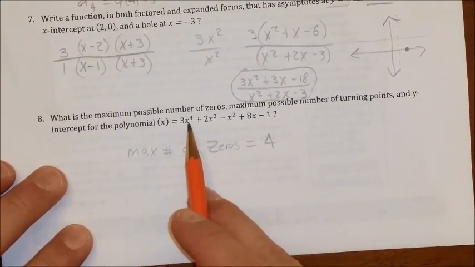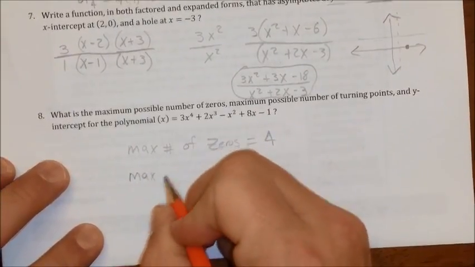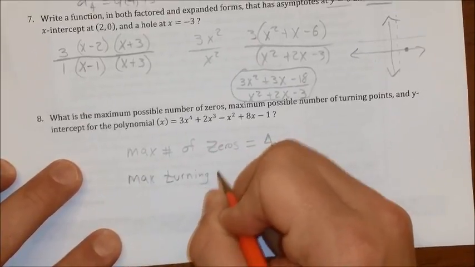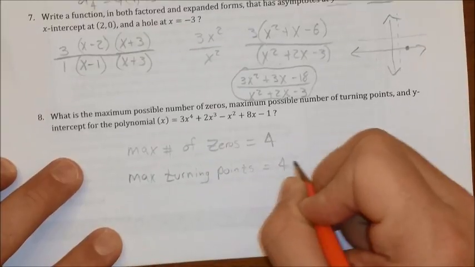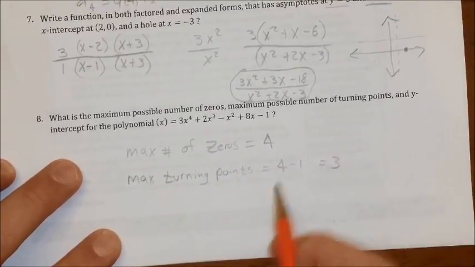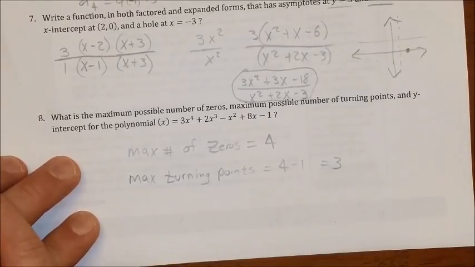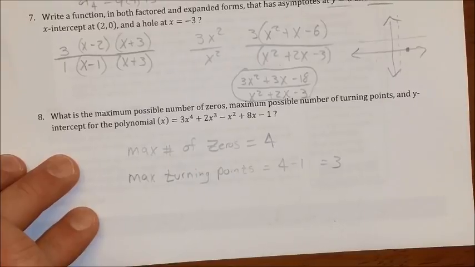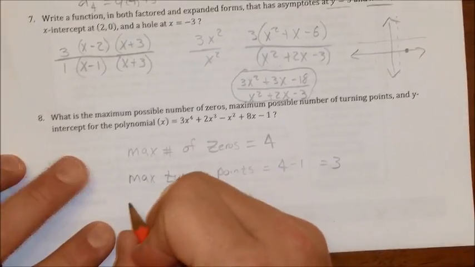The max number of turning points is always the max number of zeros minus 1. So if the degree is 4, that means there can only be a maximum of 3 turning points. Don't overthink that one. It's always going to be 1 less than the number of zeros for the maximum number of turning points. The last thing is y-intercept, also pretty easy.